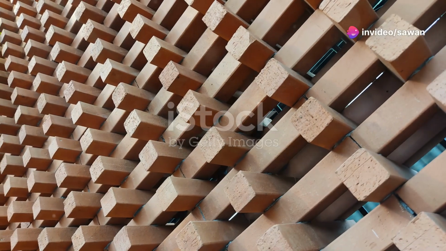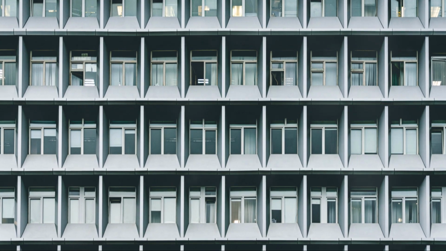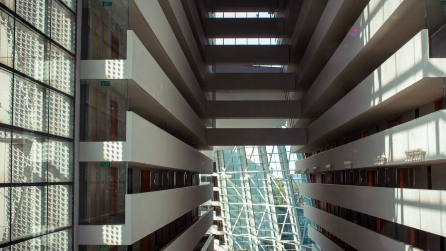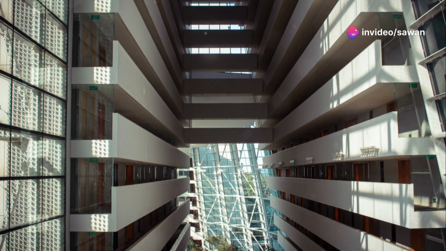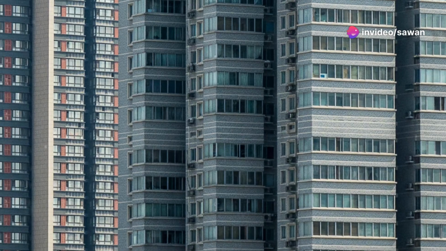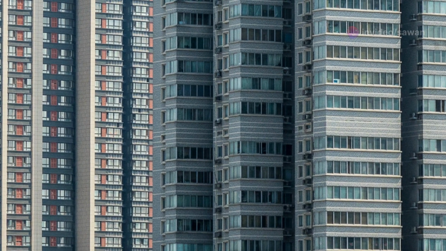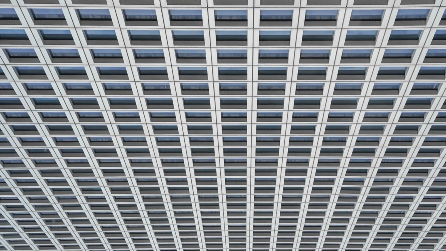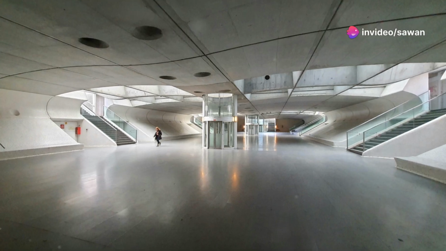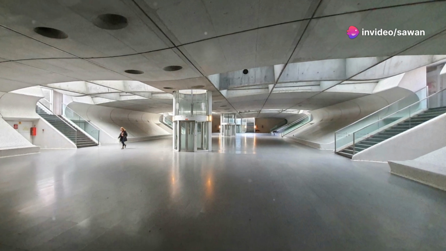Dimensional order, encompassing the concepts of scale and proportion, governs the relationships between different elements in a building and between the building and its surroundings. It ensures that spaces are functional, aesthetically pleasing, and harmonious with their context. Scale refers to the size of an object or space in relation to human dimensions. A well-designed building should be scaled to the human body, creating a sense of comfort and familiarity.